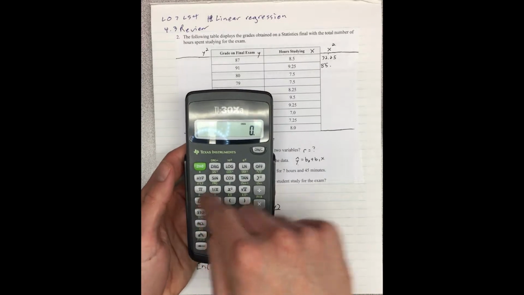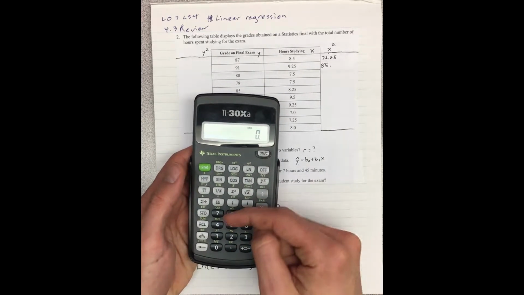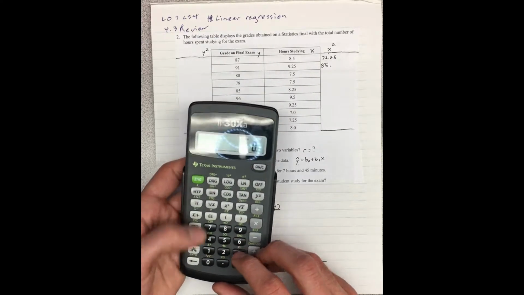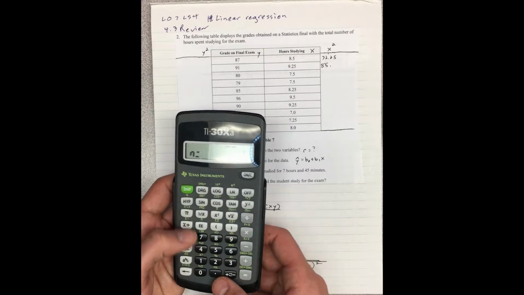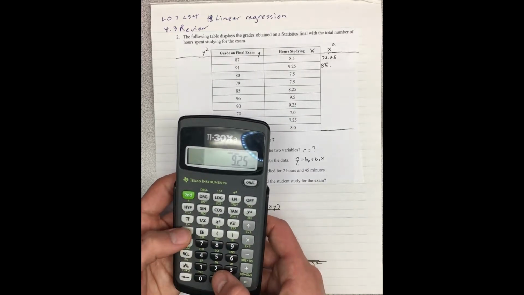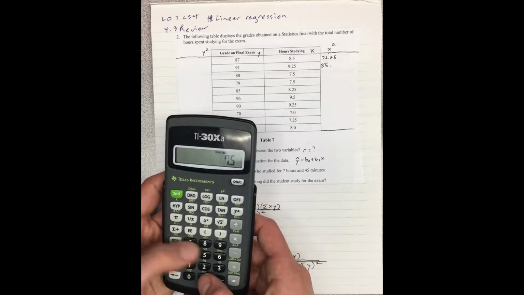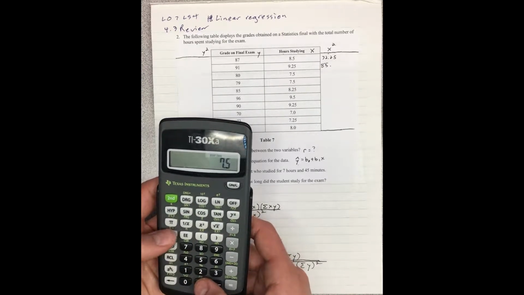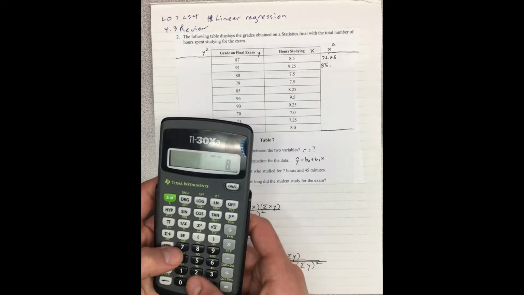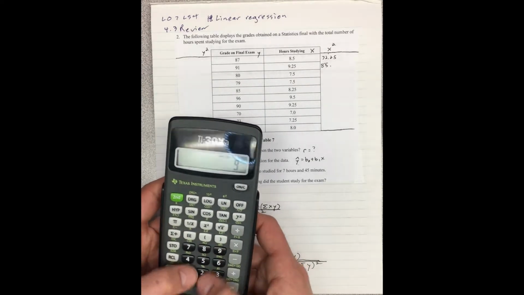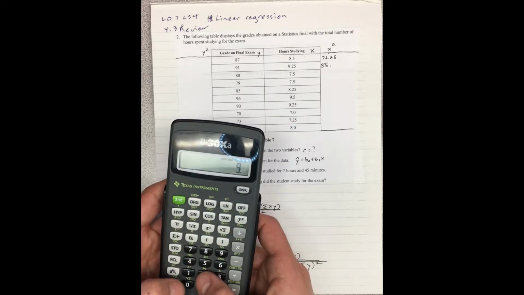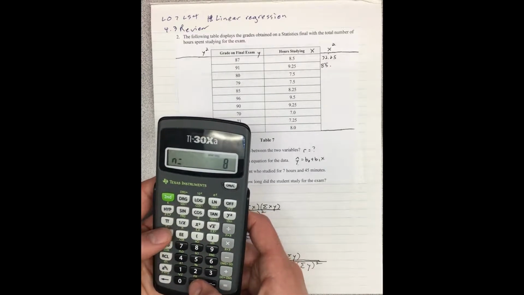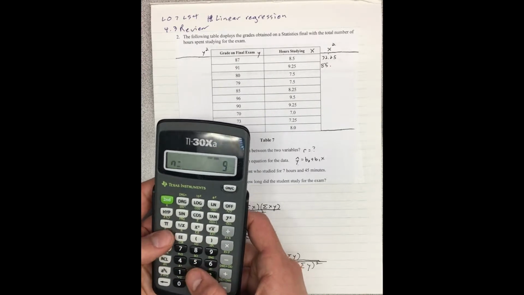We're going to do the same thing with the calculator. We're going to enter it into the memory like we've been doing in the past, and we're going to use this sum of x button. So 8.5 into the memory, 9.25 into the memory, 7.5 into the memory, 7.5 to the memory, 8.25 into the memory, 9.5 to the memory, 9.25 into the memory, 7 into the memory, 7.25 to memory, and 8 into memory.